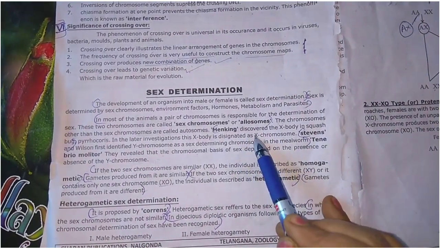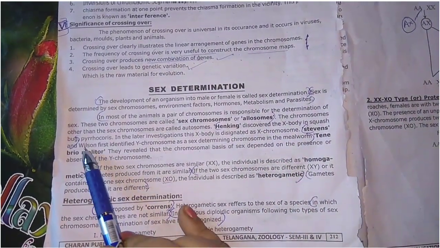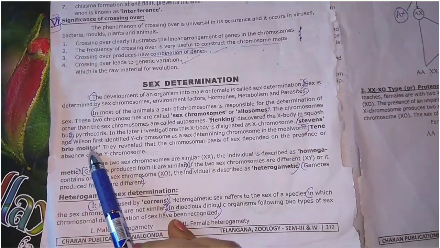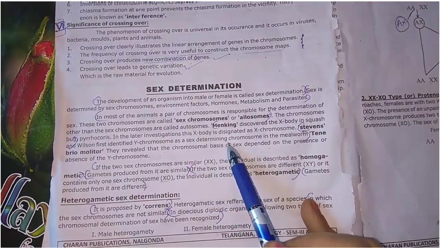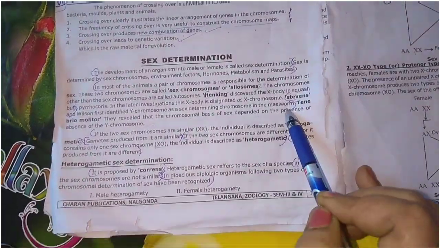The scientist Henking discovered the X body in the squash bug, whereas Stevens and Wilson first identified the Y chromosome as a sex-determining chromosome in the mealworm.